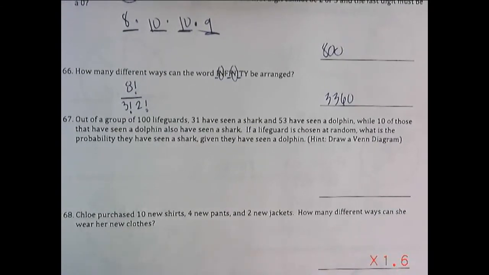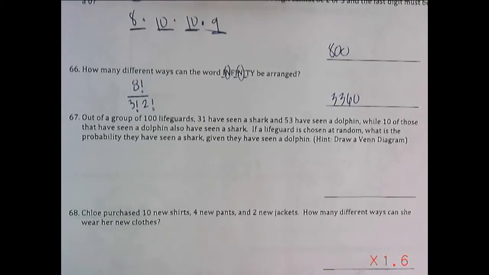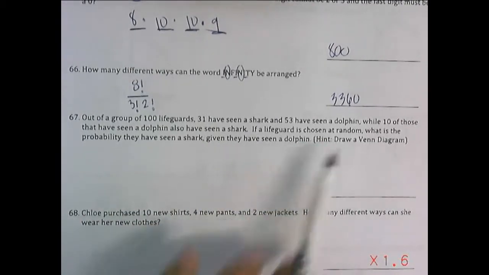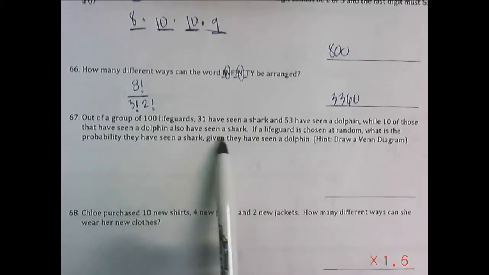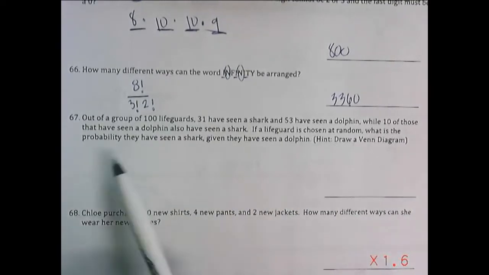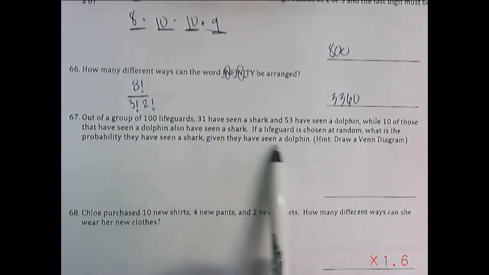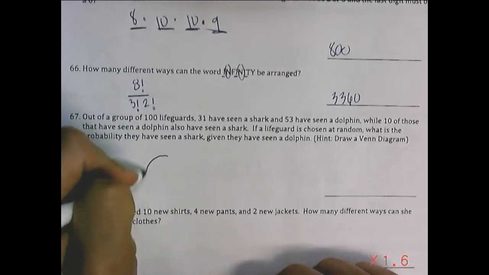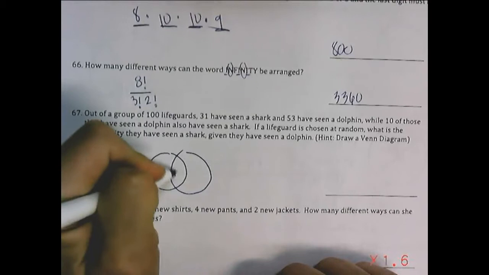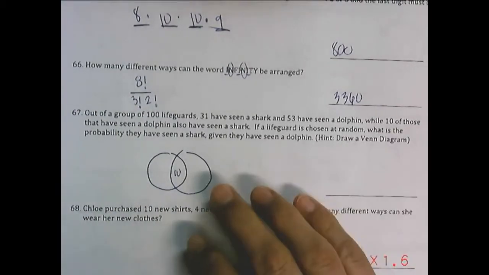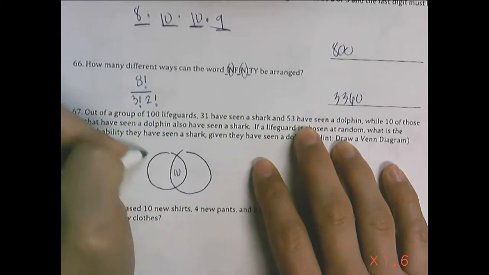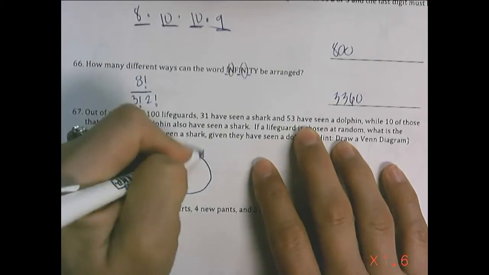Now we get to draw a Venn diagram. So out of 100 lifeguards, 31 have seen a shark, 53 have seen a dolphin, while 10 of those have seen a dolphin and a shark. If a lifeguard is chosen at random, what is the probability they have seen a shark given they have seen a dolphin? So let's go ahead and draw our two circles. All right, 10 of them have seen both. All right, so what we're going to do is we're going to go, this is going to be shark and this is going to be dolphin.